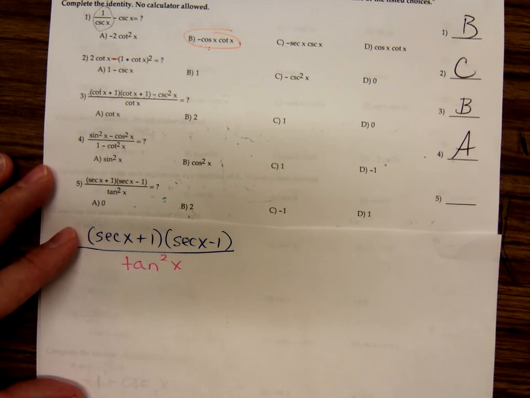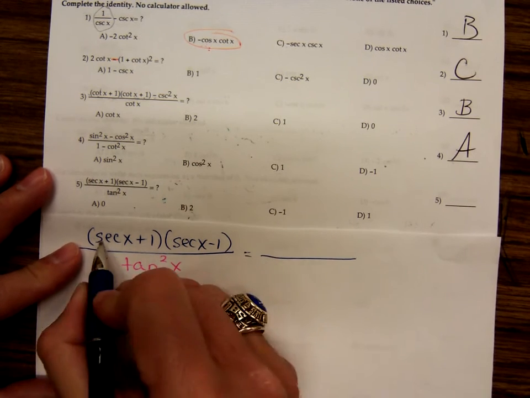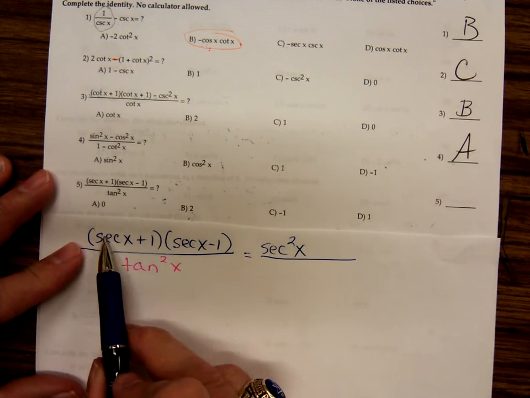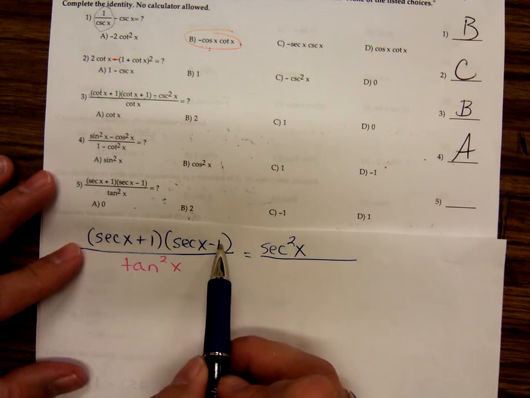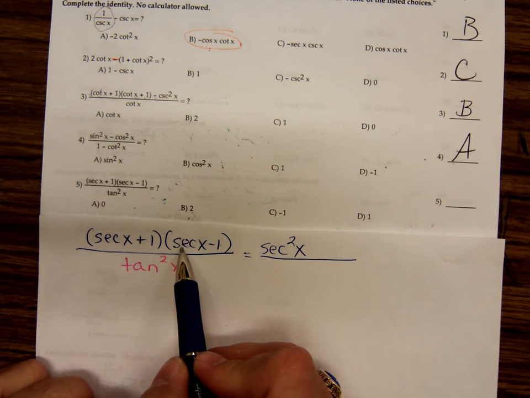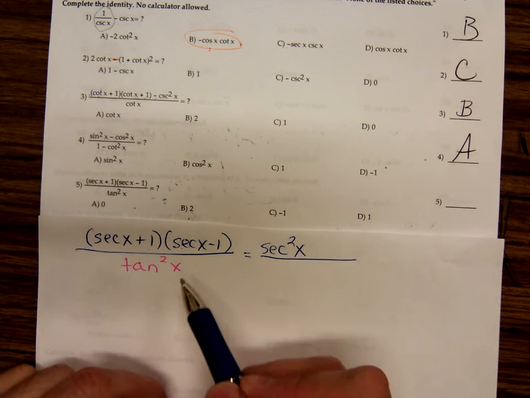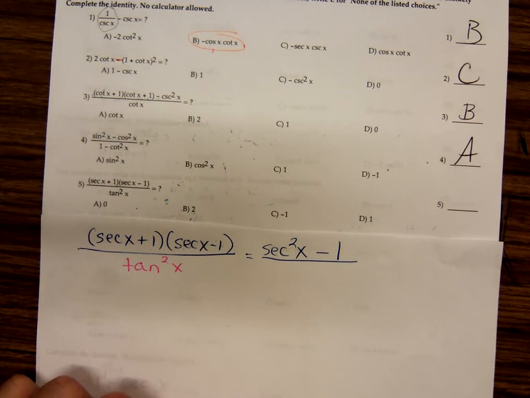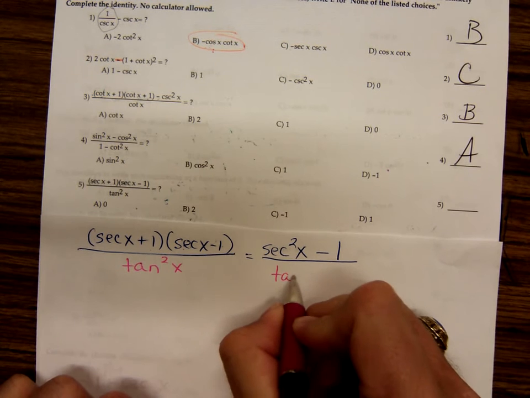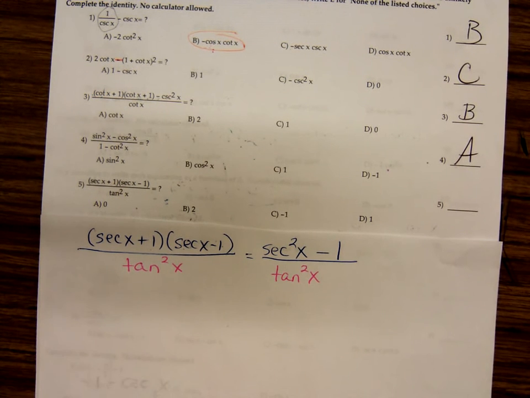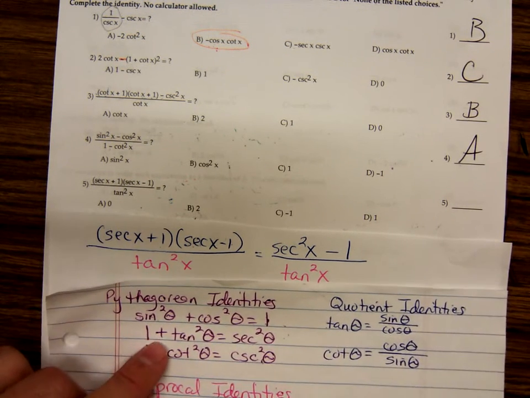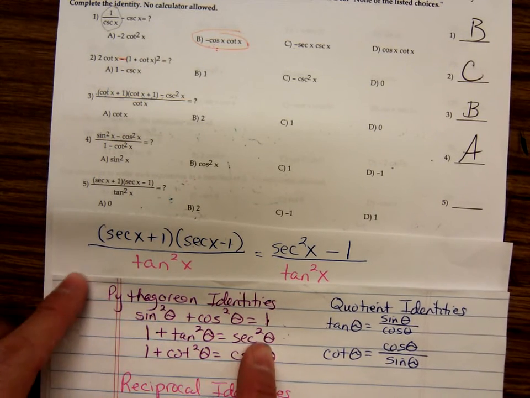We'll FOIL out the top. Let's see what we're going to get. Secant x times secant x is secant squared x. This is a difference of squares, right? Minus 1 secant x plus 1 secant x. So when you do outer and inner, those are subtracting out. And a minus 1 all over tangent squared x. This is sure making me think of a Pythagorean identity. In particular, 1 plus tangent squared x is secant squared x.